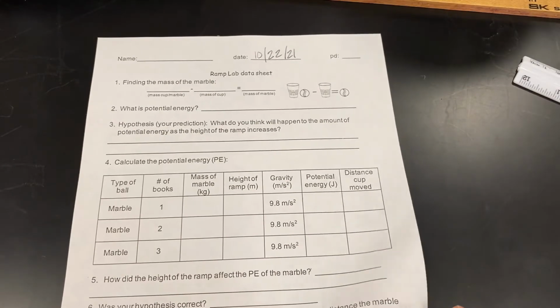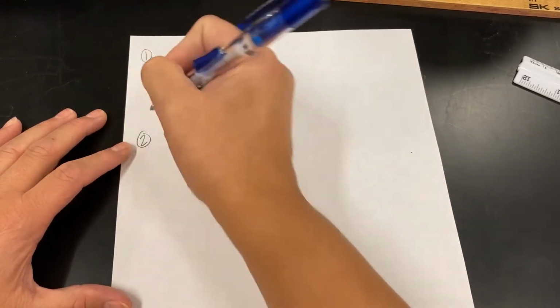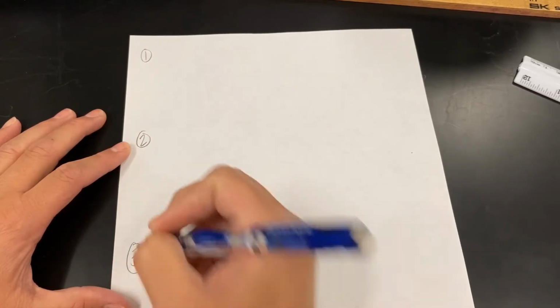On the back, I need you to number 1, 2, and 3. So on the back of your paper, please number 1, 2, and 3. I'm going to give you 3 questions. You're going to write down the answer to those 3 questions. This is what you need your notebook for, because your answers are in your notebook. Okay?